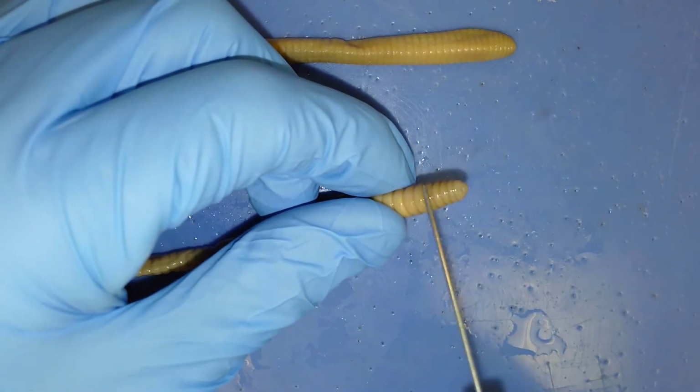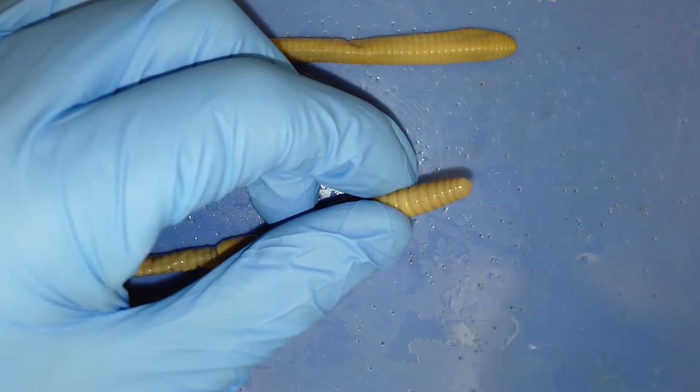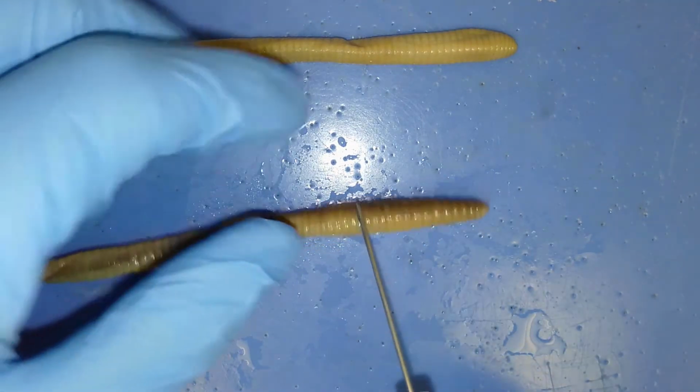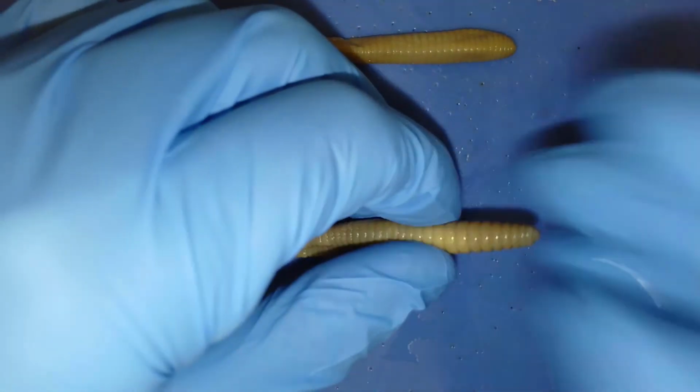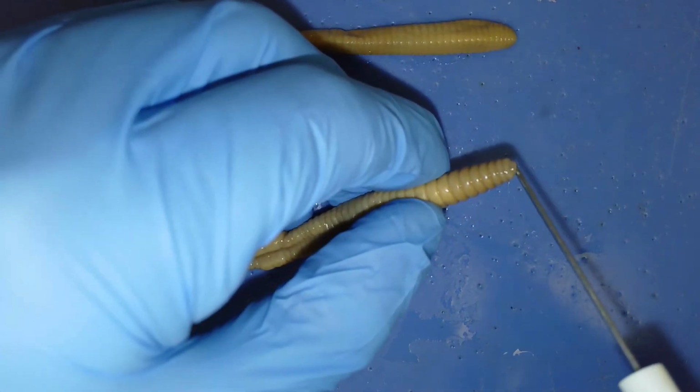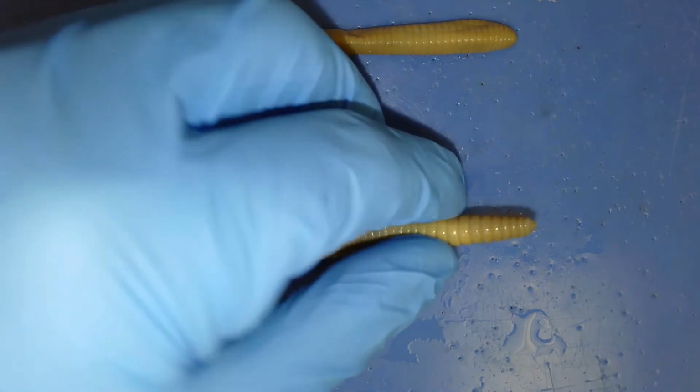So while these guys are deposit feeders, they're eating soil, trying to get all the decaying matter, nutrients, and microbes. They're not always eating, so they have this prostomium to cover that mouth and keep soil out when they're trying to burrow.